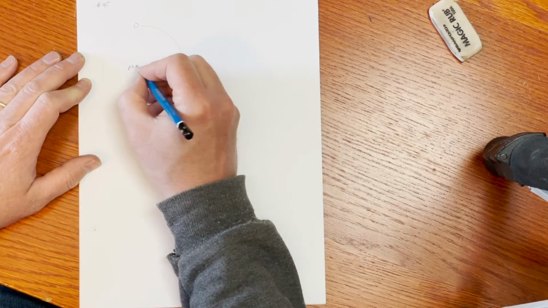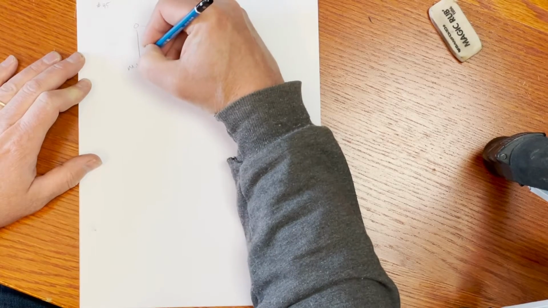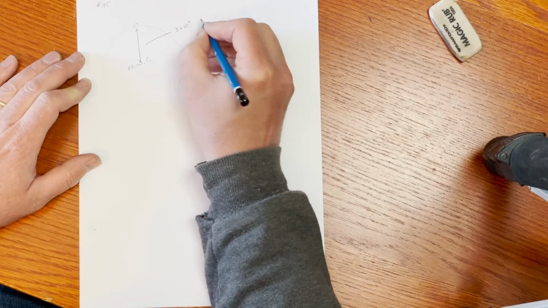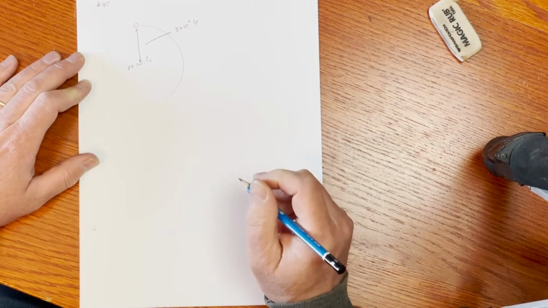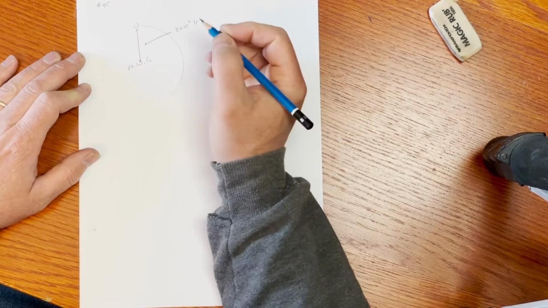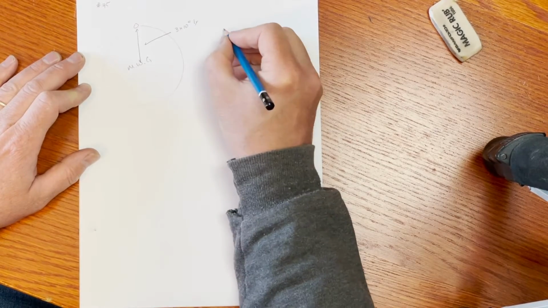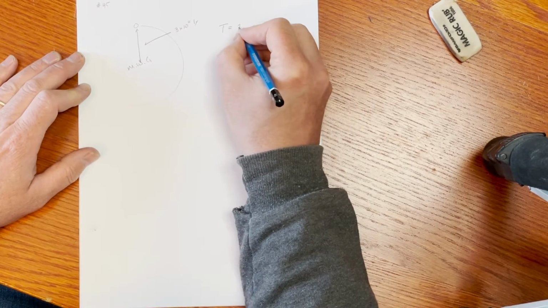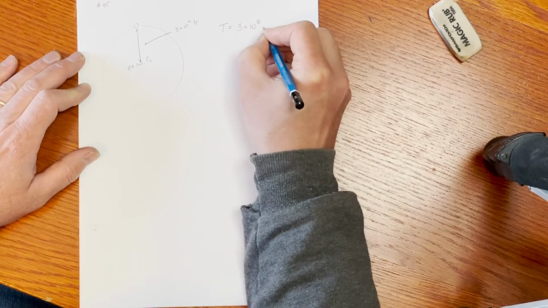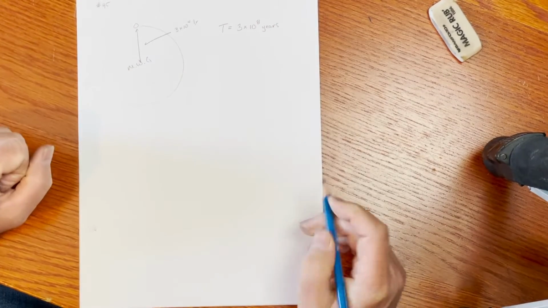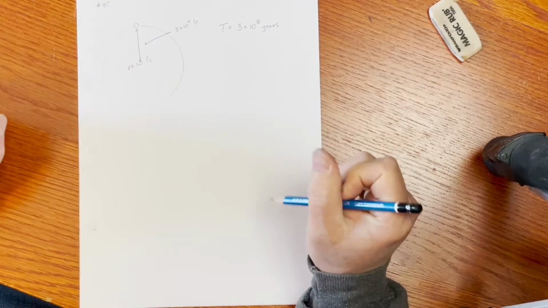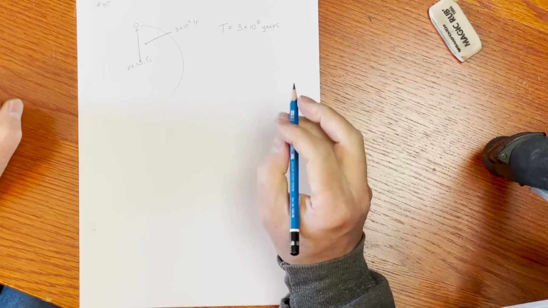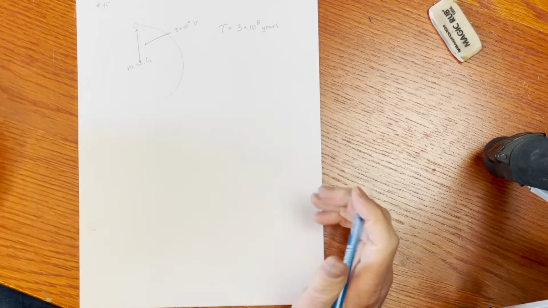So here's our Milky Way galaxy, and it's orbiting at a distance of 3 times 10 to the 4 light years. And a light year is how far light travels in a year, and we'll calculate that in just a second. And we know that it goes around the galaxy once every 3 times 10 to the 8th years. And so the question is, what's the centripetal acceleration that this thing is experiencing? That's the first question. And then the second question is, what is the velocity of the sun in its orbit?